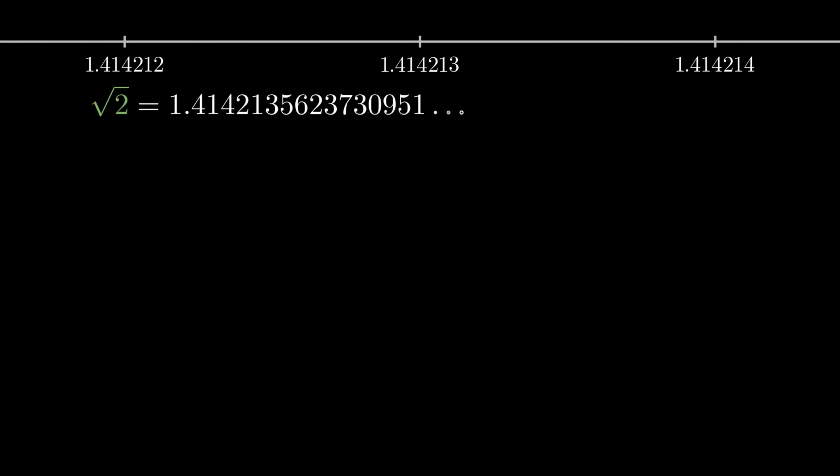We now turn our attention toward some of the applications of the LLL algorithm. The first such application that we will go over relates to the approximation of algebraic numbers. Let's play a game. Pretend for a second that you do not know that the square root of 2 has the decimal expansion that appears on your screen.